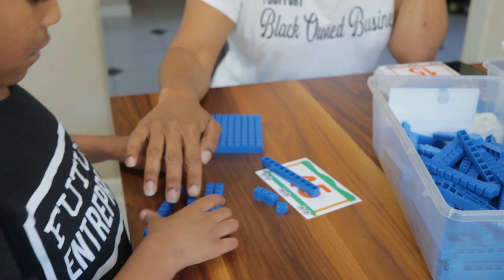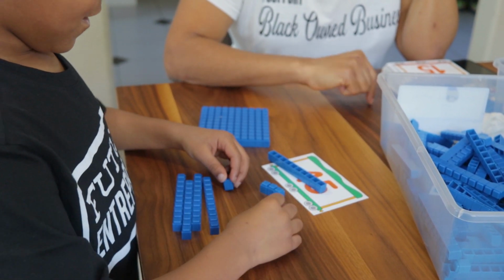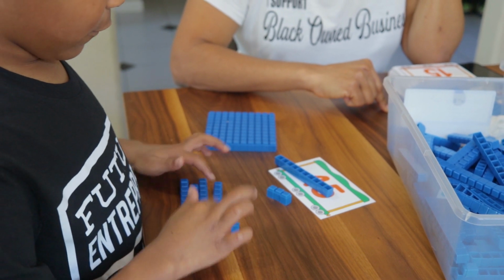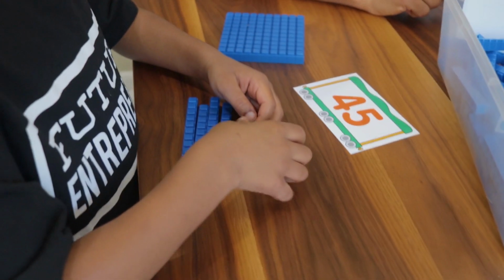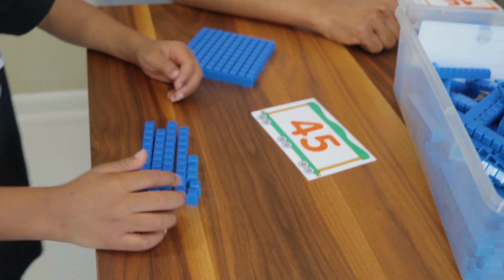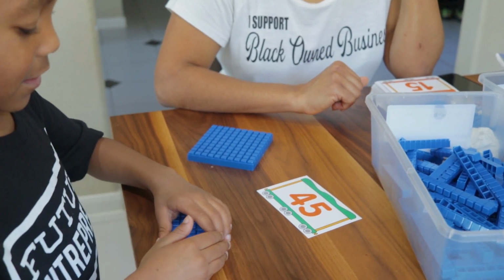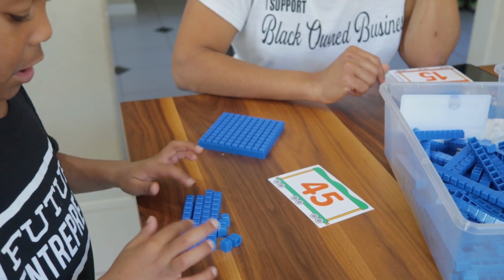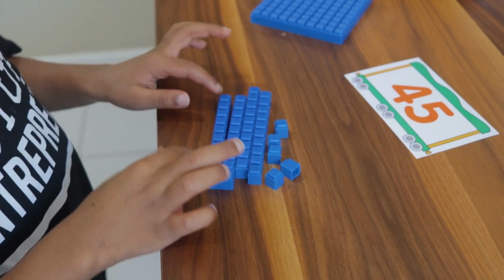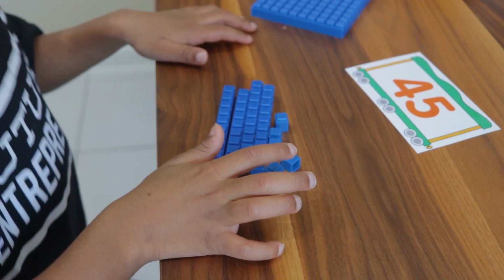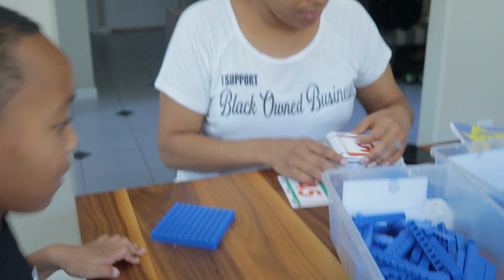So remember, each of these represent 10. So count by tens. Can you count by tens out loud? 10, 20, 30, 40. And then these represent how many? 1. So can you count those out loud? 1, 2, 3, 4, 5. So can you count all the numbers together? Starting with 10. 10, 20, 30, 40, 50, 60, 70. Are these 10? No, I just forgot for a minute. 10, 20, 30, 40, 41, 42, 43, 44, 45. Good job. All right, let me give you another number.